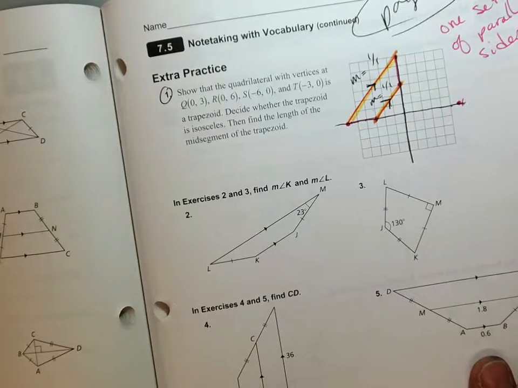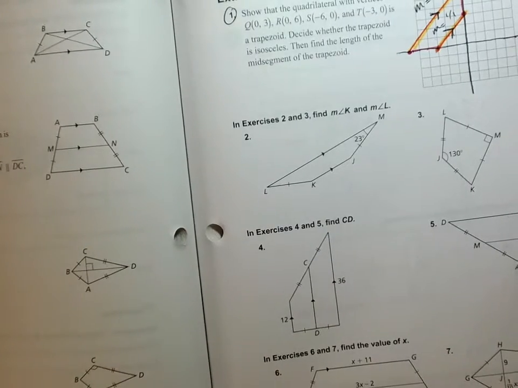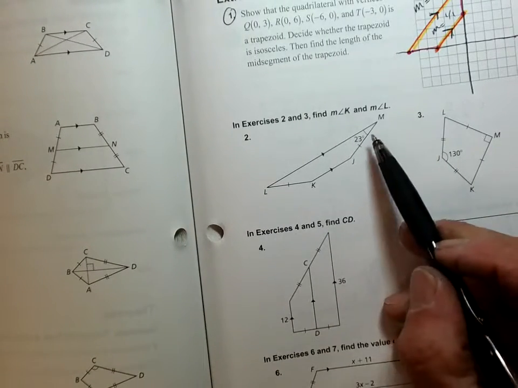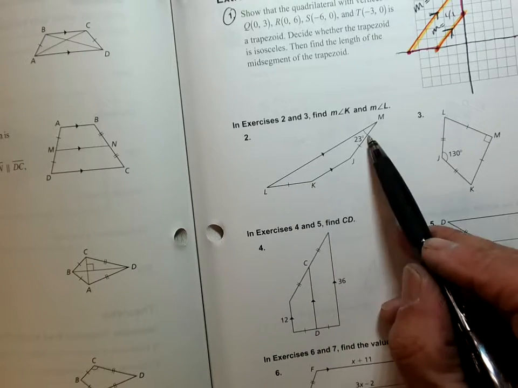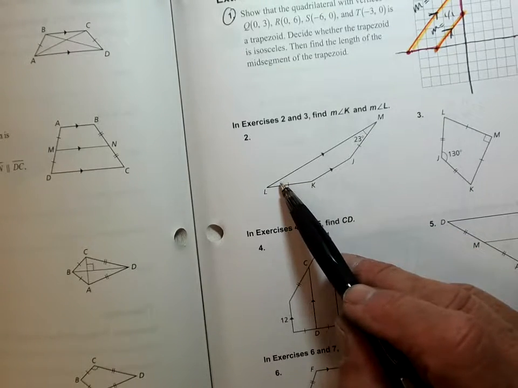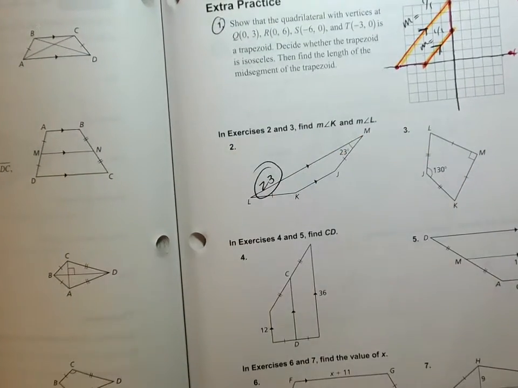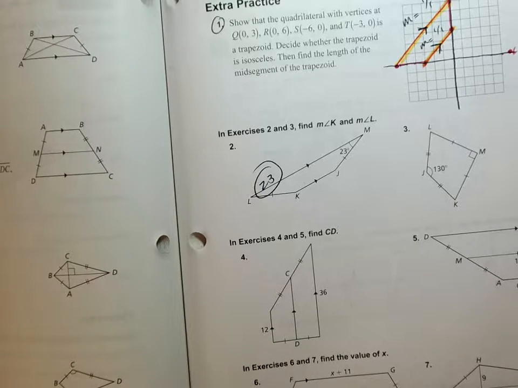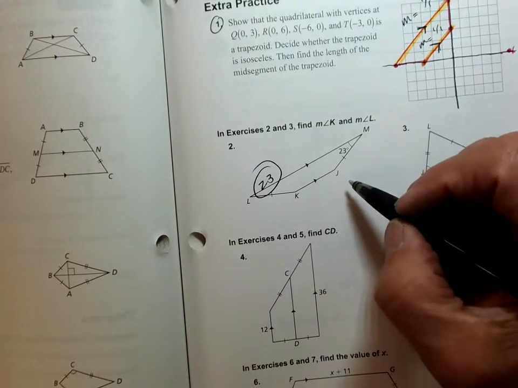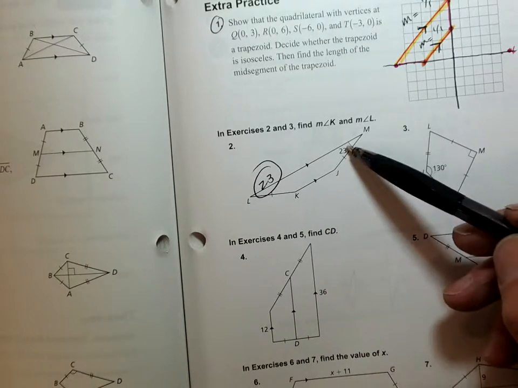Let's look at number 2. Number 2 is super easy. These two angles are equal, so what's angle L? 23. Now we also need the measure of angle K. These two angles are supplementary.